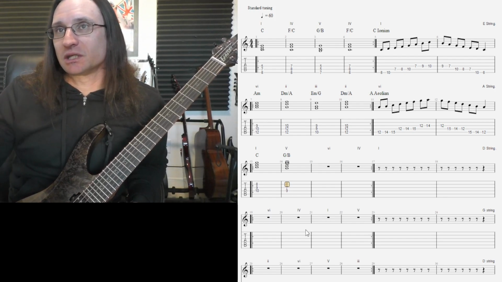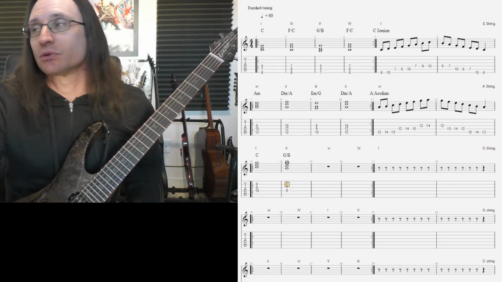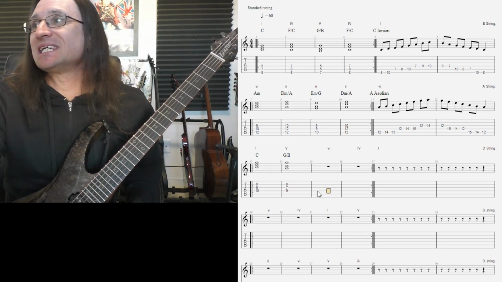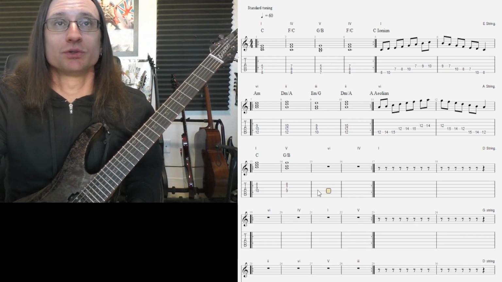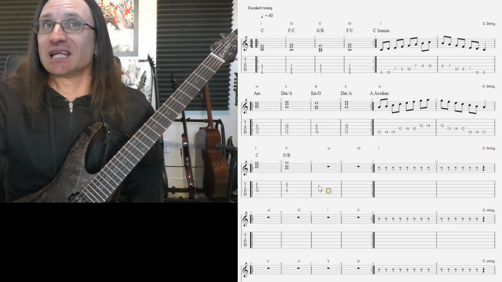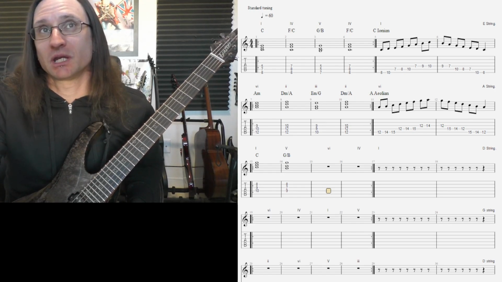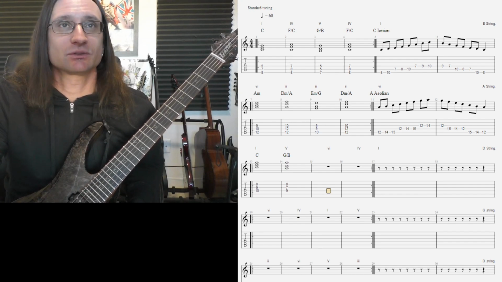So, you have the string name you're starting with on each progression. And because we are using inversions, keep everything on the same set of strings the whole time. Inversions allow us to do that. So, very minimal movement, playing all kinds of chords.